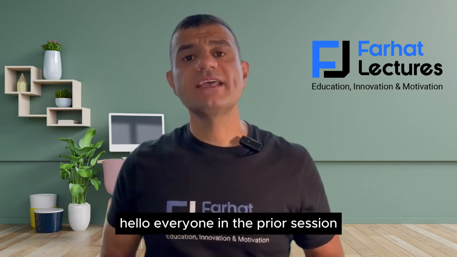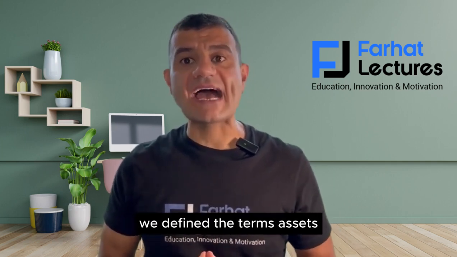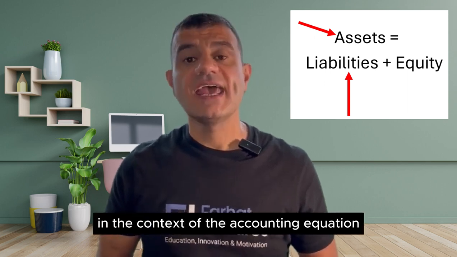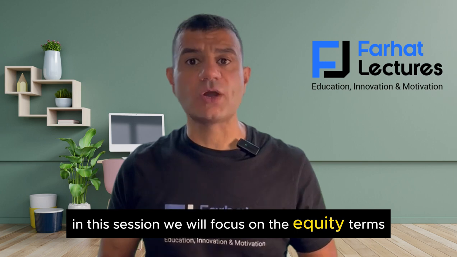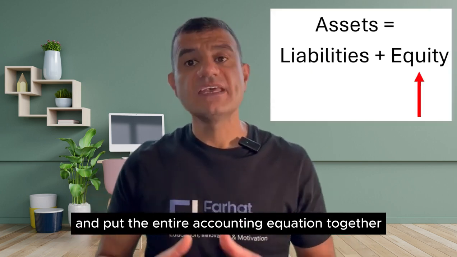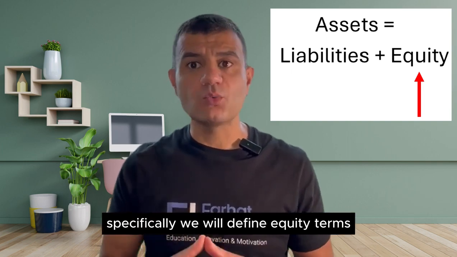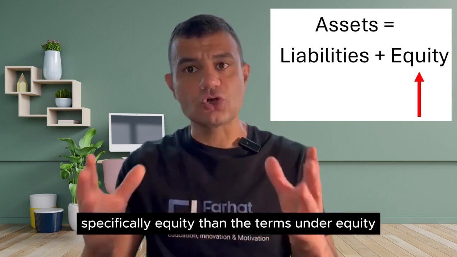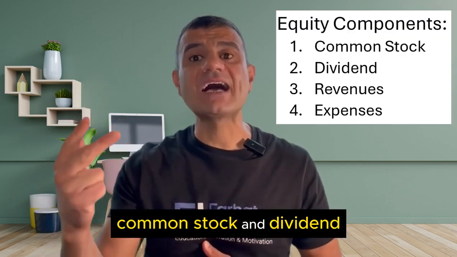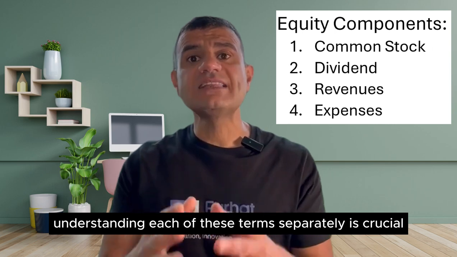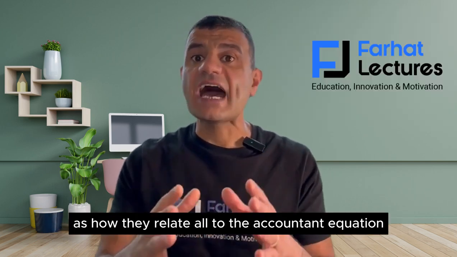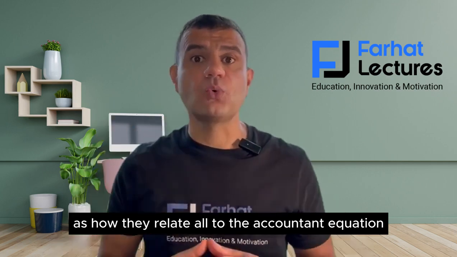Hello everyone. In the prior session, we defined the terms assets and liabilities in the context of the accounting equation. In this session, we will focus on the equity terms and put the entire accounting equation together. Specifically, we will define equity, then the terms under equity such as revenues, expenses, common stock, and dividend.